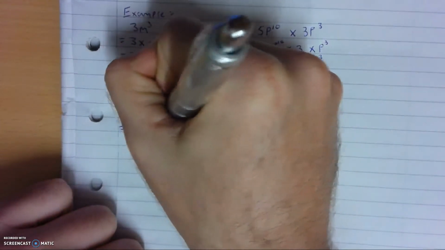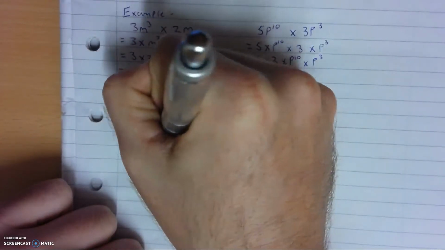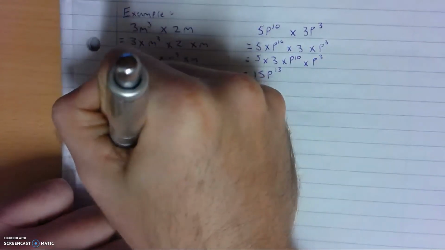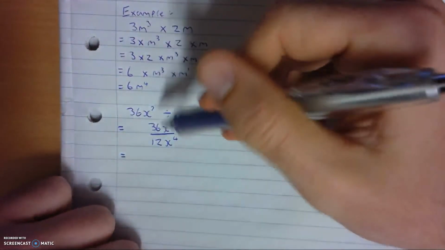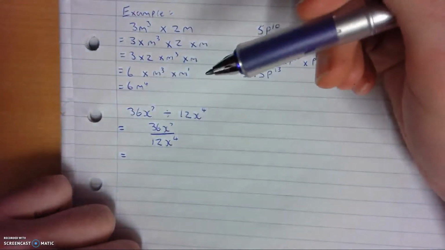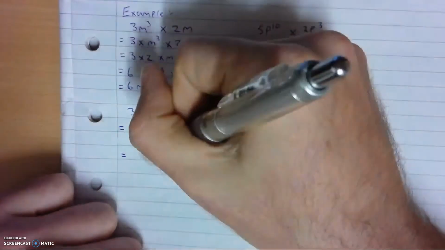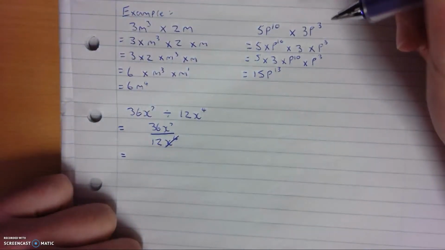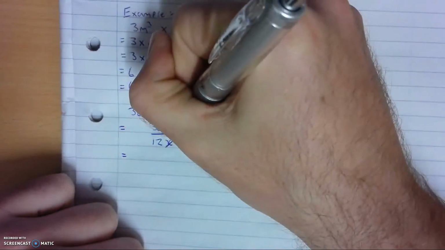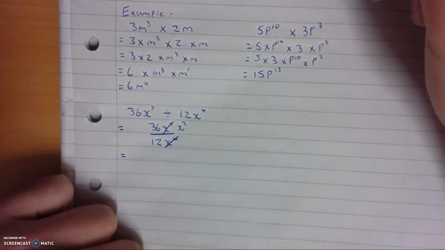So 36x to the power of 7 over 12x to the power of 4. All right, now first off, cancel out my x's. Okay, so if I have 4 x's on this side, I can cancel out all the 4 x's from this side, which will leave me with x to the 3. All right.